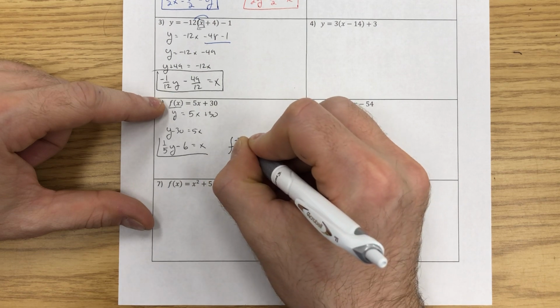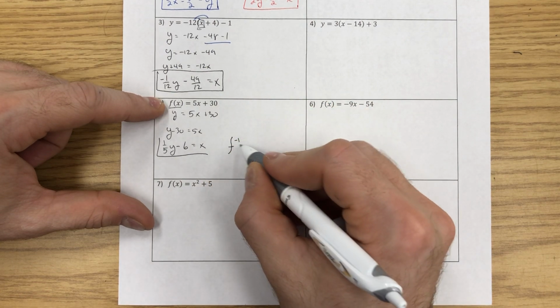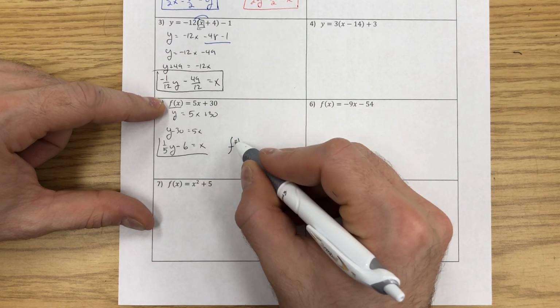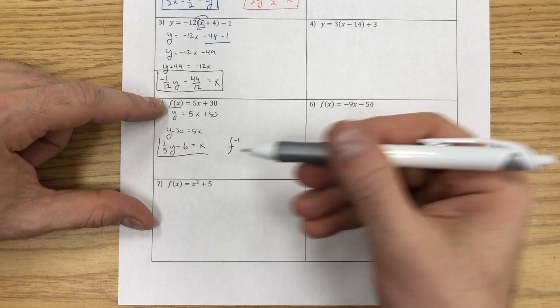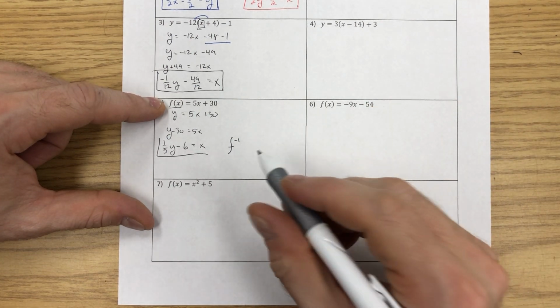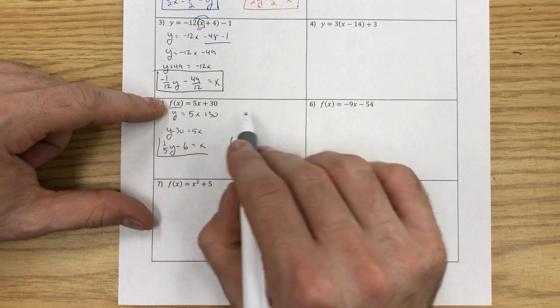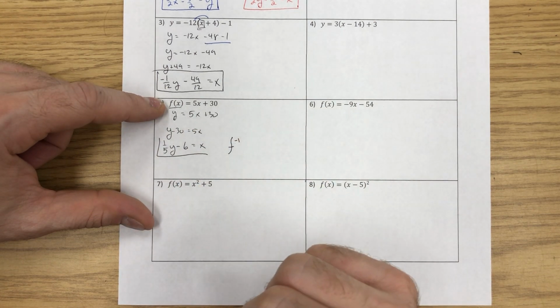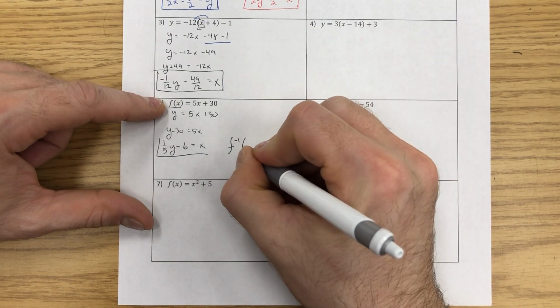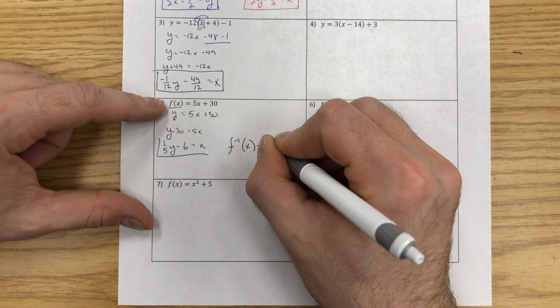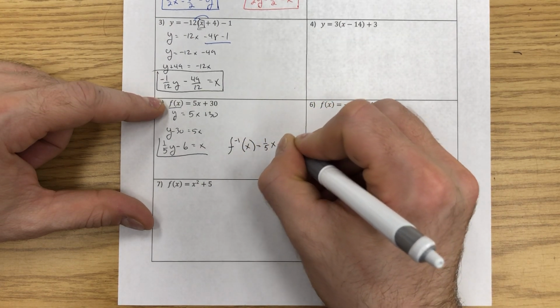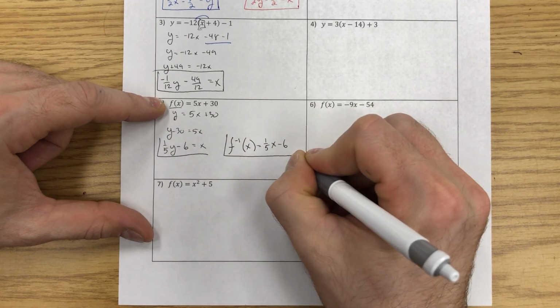Well, the way we write an inverted function is f to the negative 1. This says inverse because quite literally that's in the inverse direction on a number line, which is negative 1. So we're saying it's not f of 1, it's not heading in the positive direction, this is heading in the other direction. It's 1/5 x minus 6.